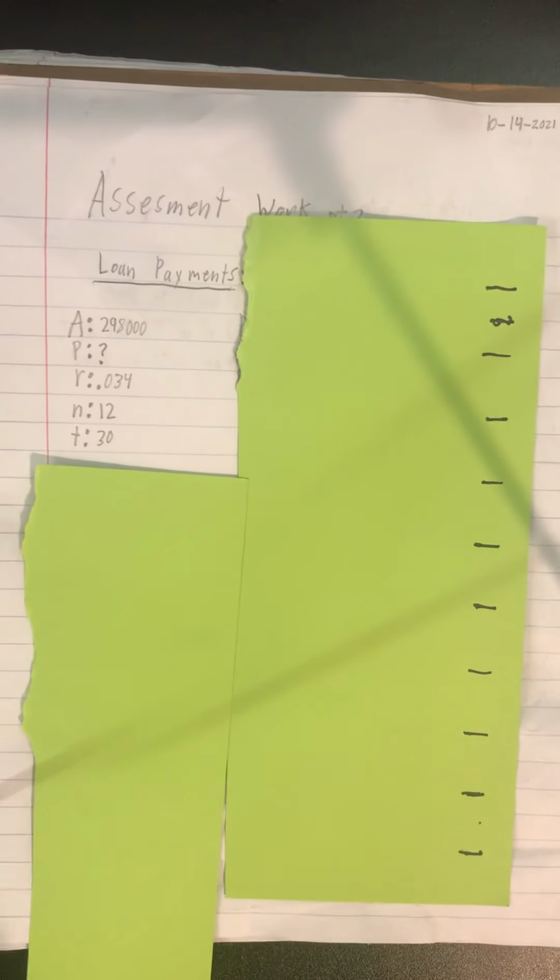In this section of the assessment, we're going to be looking at finance. So first, we're doing a word problem on loan payments, and again, like we do for all of our problems for the assessment, we want to read the word problem first.